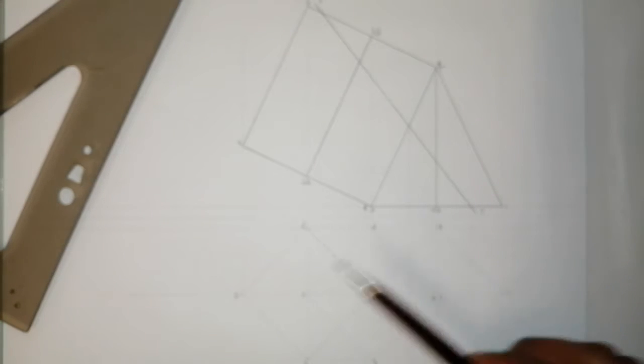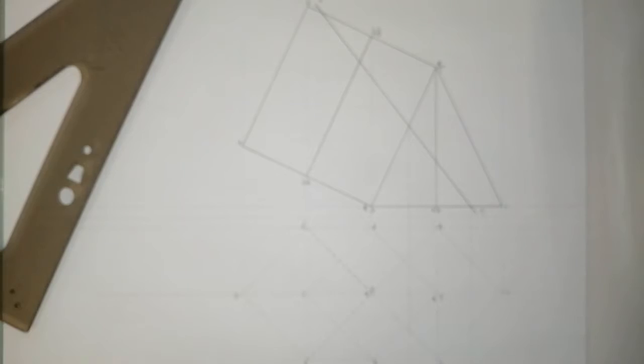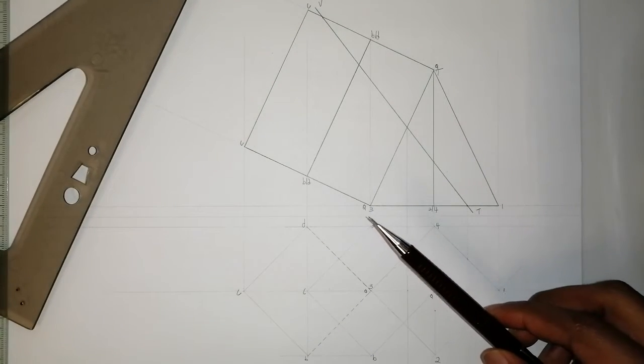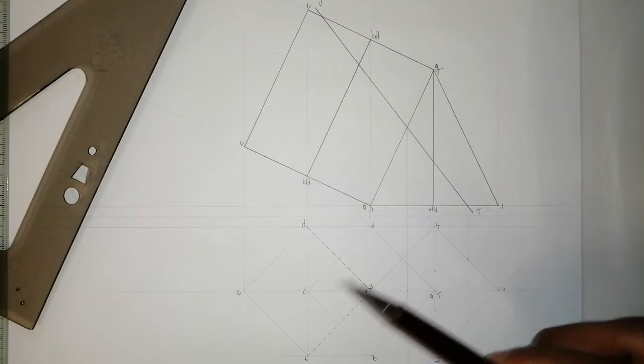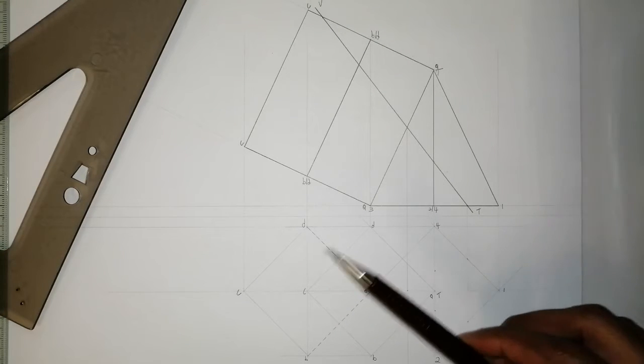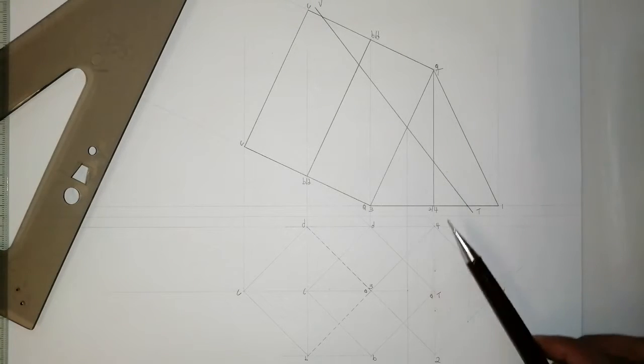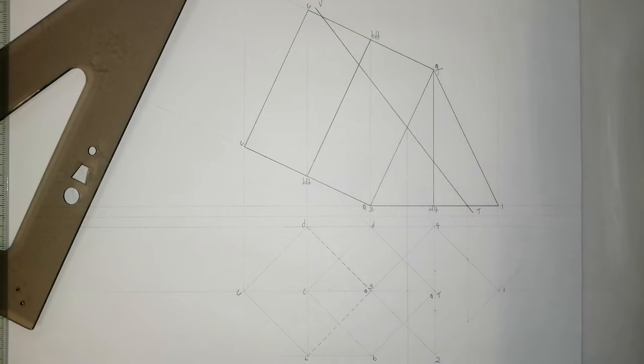Now I already have my top view and my front view, so I'll just explain and draw at the same time how you can go about drawing the cut surfaces. Number one, you have to number your drawing, preferably from the top view.